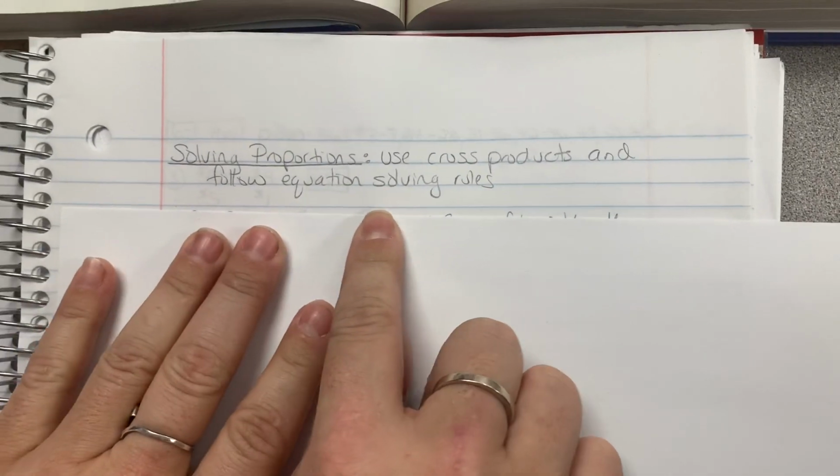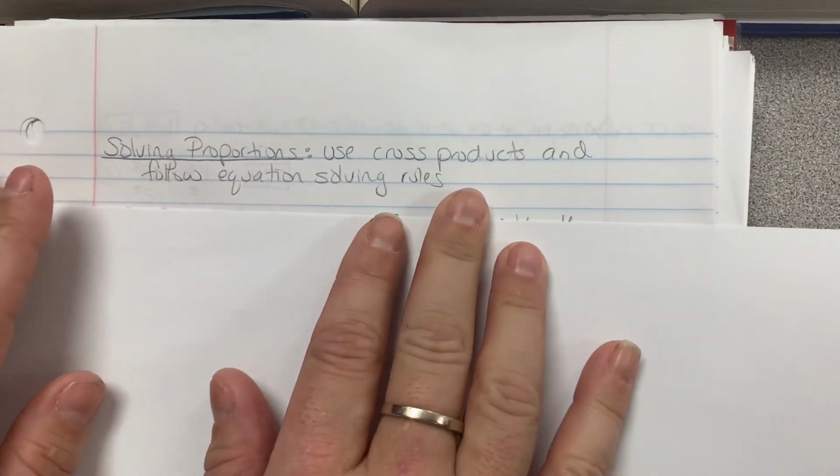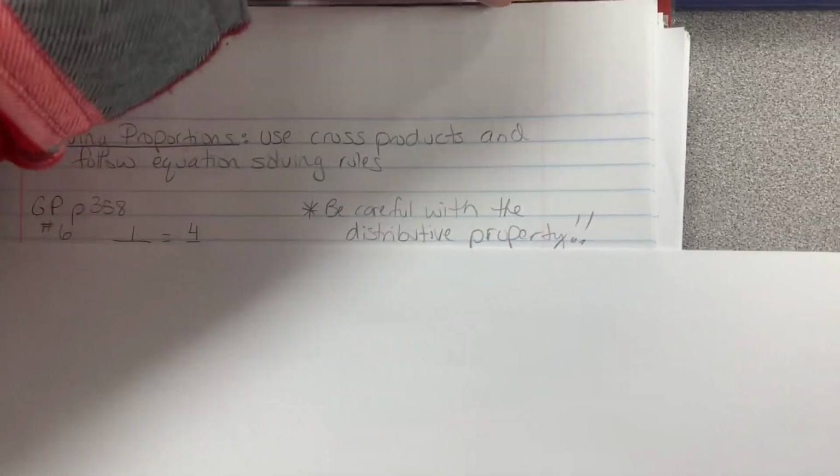Solving proportions is a quick review for you. When you solve a proportion, you use cross products and then you follow your equation solving rules. The biggest thing that you need to be careful of is the distributive property.